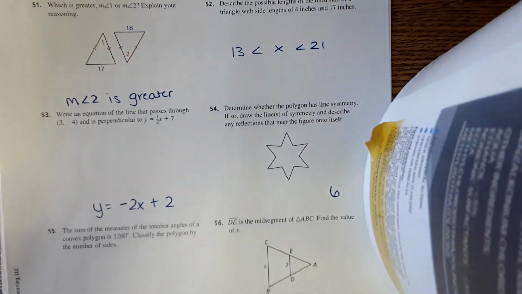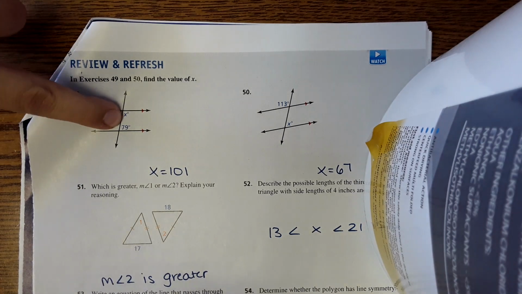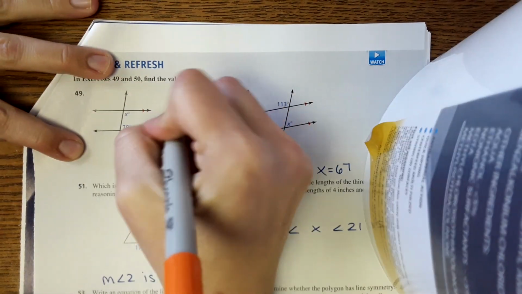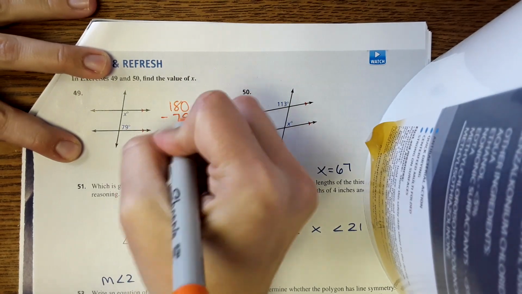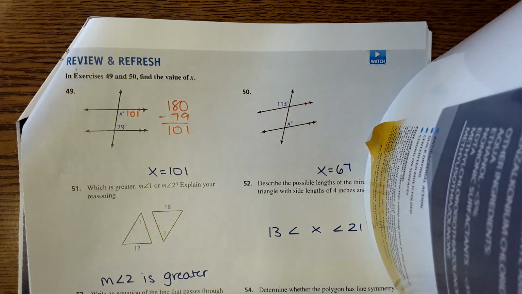Okay, so starting at the top, these two are consecutive interior angles, and consecutive interior angles are supplementary, so you would just do 180 minus 79 to get x right there, 101 degrees.